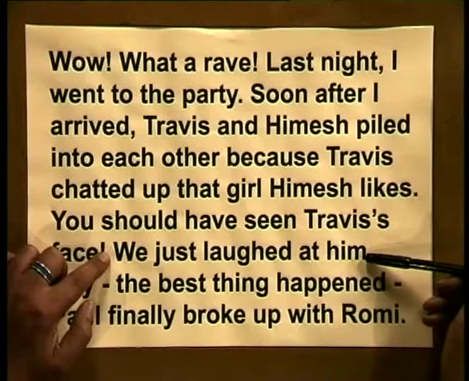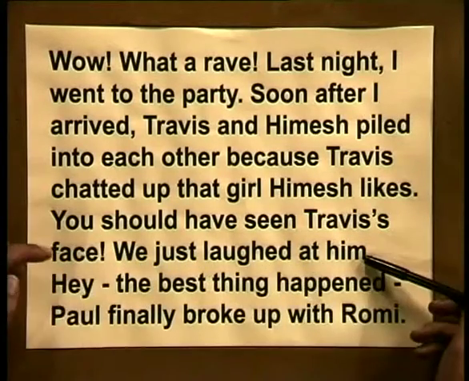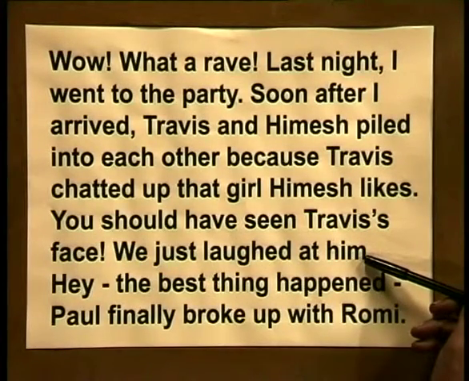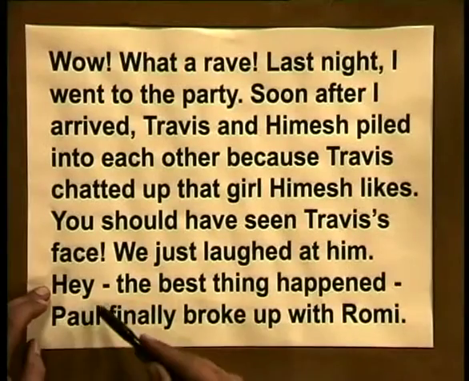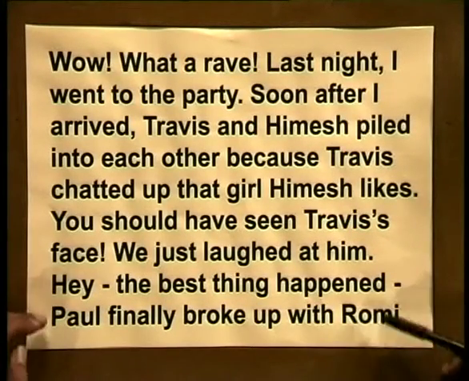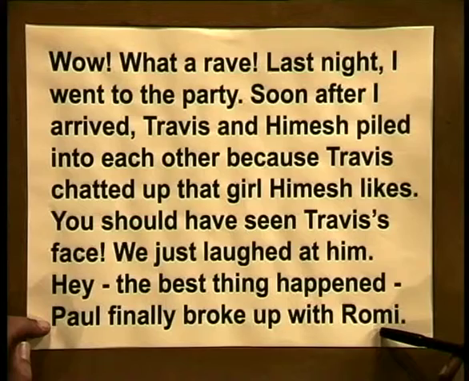In addition to that, let's take a look at reaction. Here, we just laughed at him, someone else's reaction. And then there's personal opinion, things which the writer himself or herself felt. Hey, the best thing happened. Paul finally broke up with Romy. Do you see that what we've been given is the fact and some discussion, some discursive approach. We have been told the reasons, the way people felt, the tone of the piece.